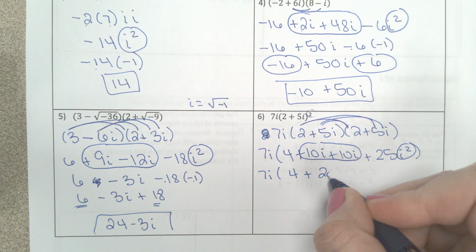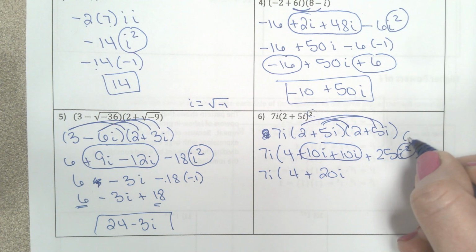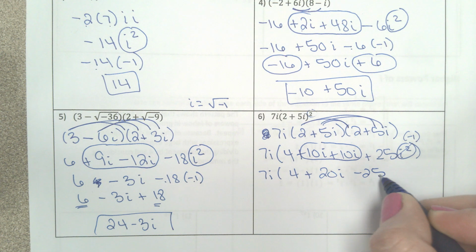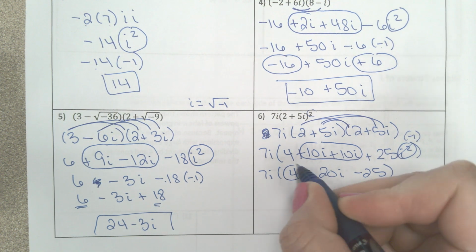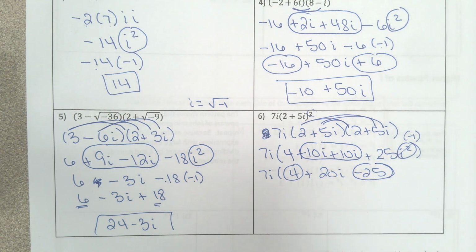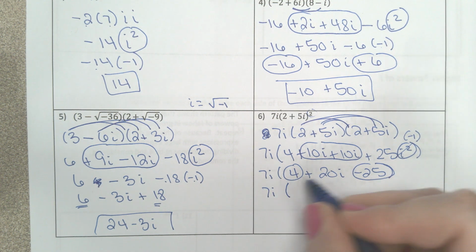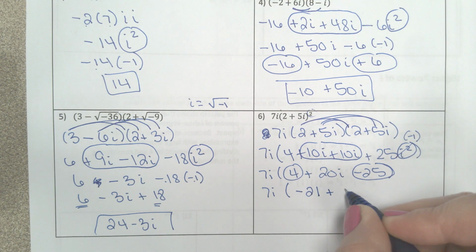That adds up to 20i, and that i squared is going to be a negative 1, and a positive times a negative, I'm going to end up with a negative 25 right there. I would probably also combine like terms before I distribute that. So that adds up to negative 21 plus 20i.